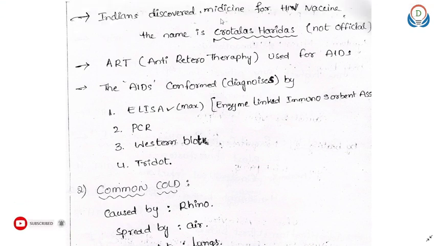Indians discovered a medicine for HIV, a vaccine, but this vaccine is not official, friends. The name is Crotalus haridas. It's not official, but it is being used in some places.